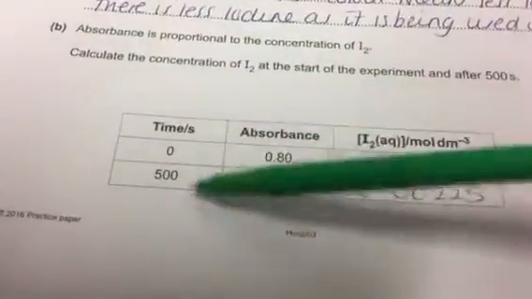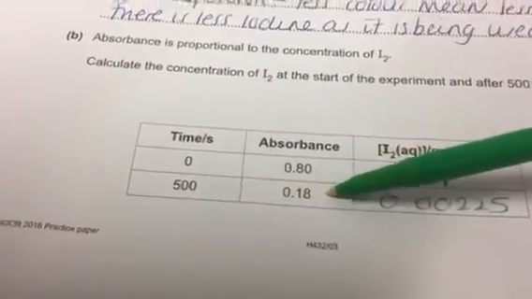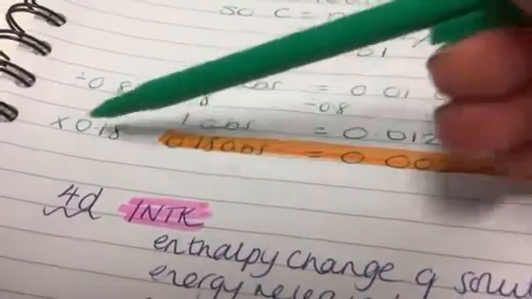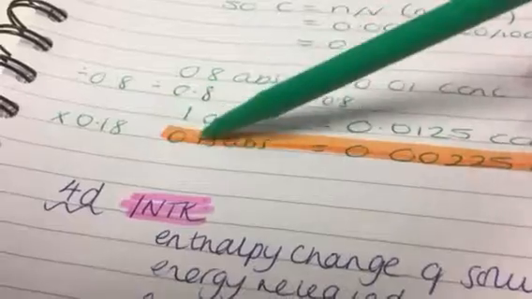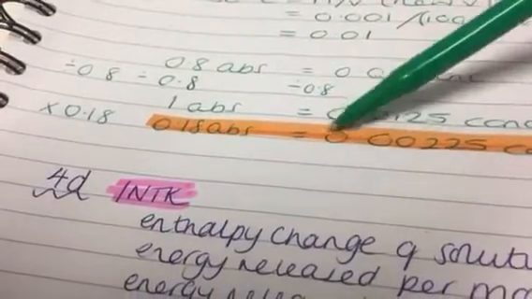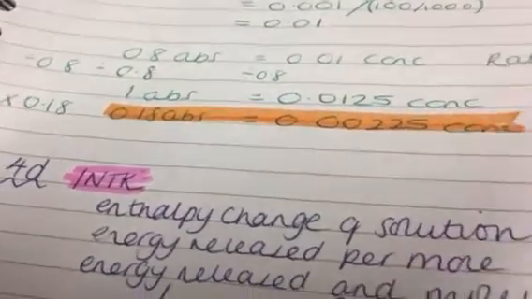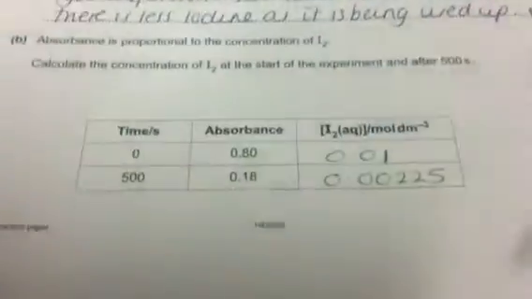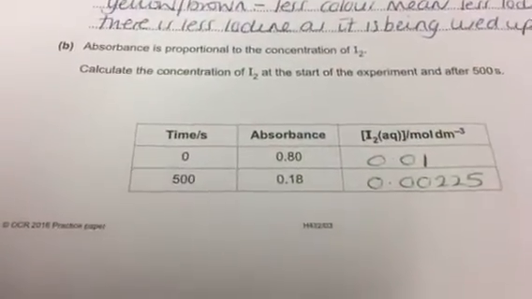Now the question's asking me actually, at time 500 my absorbance is 0.18. So if my absorbance is 0.18, I take my 1, I'm multiplying through by 0.18, so I've got my 0.18 absorbance, and I do the same to the other side to give me a 0.00225 concentration. So those are the values that I would expect to have down here for B.